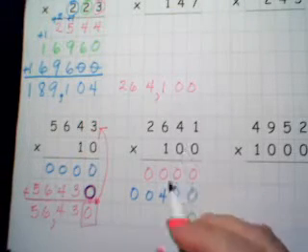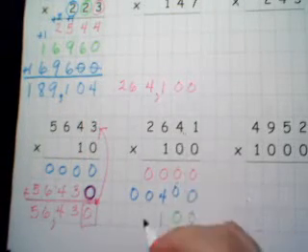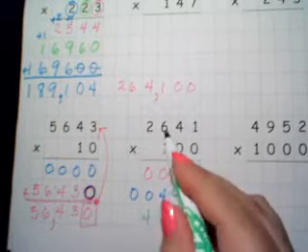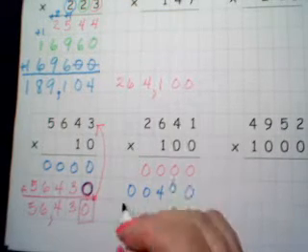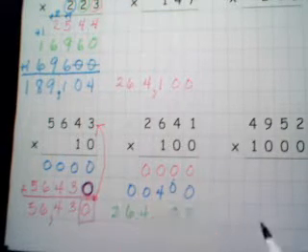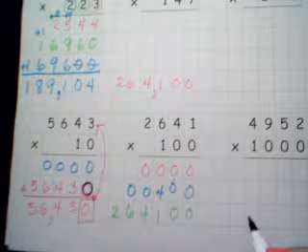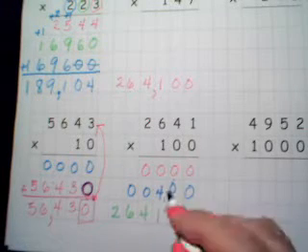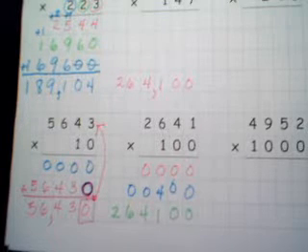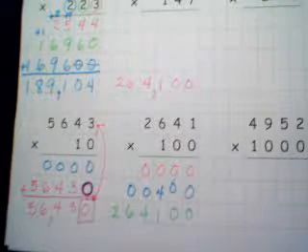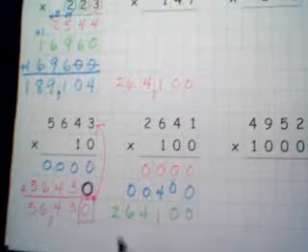Okay, 1 times 1 is 1. 1 times 4 is 4. 1 times 6 is 6. 1 times 2 is 2. How did I get a 4 there? I don't know. What did I do? Okay, Mrs. Downs screwed up.